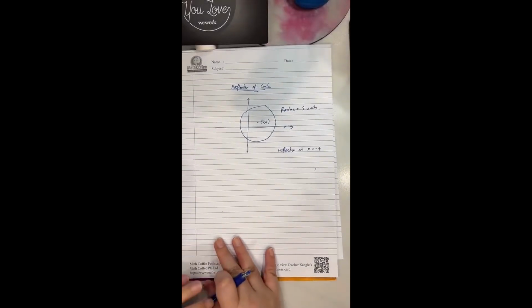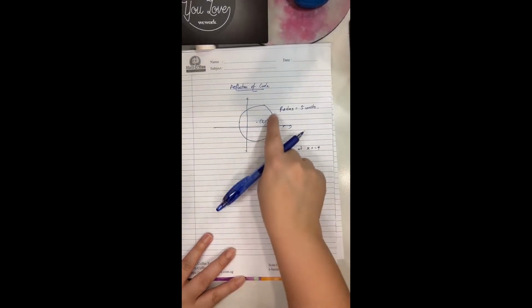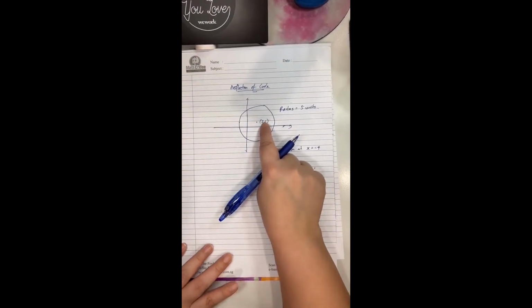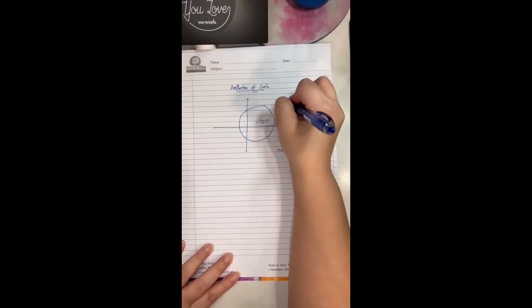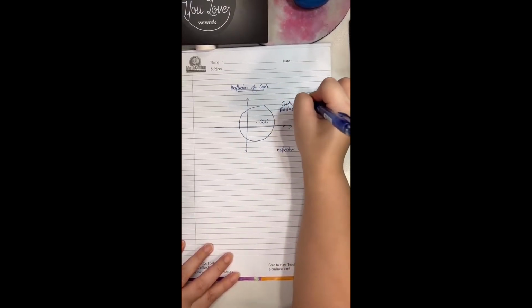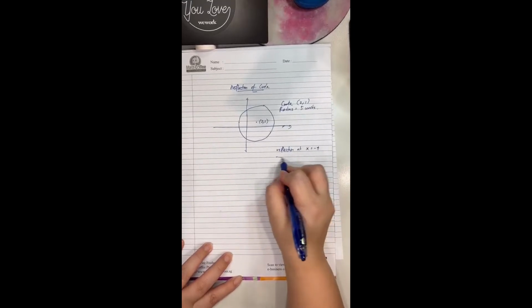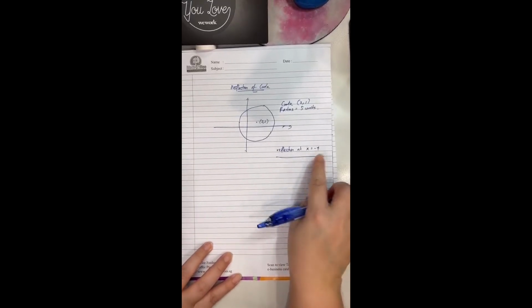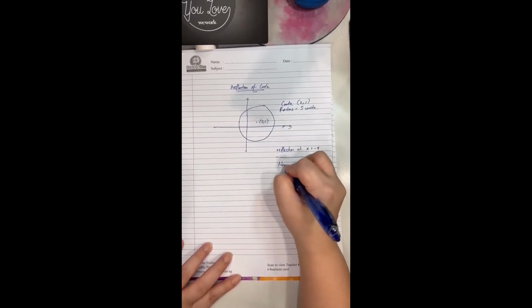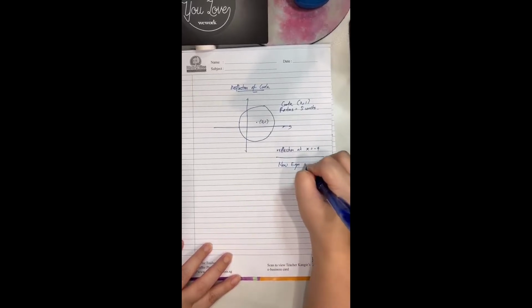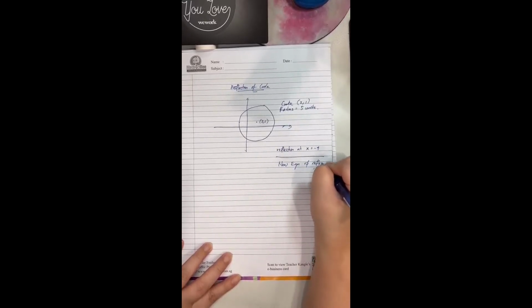Okay, so now let's continue. This is a circle with center (2, 1). I'm going to do a reflection at x equals -4. So the question is, what is the new equation of the reflected circle?